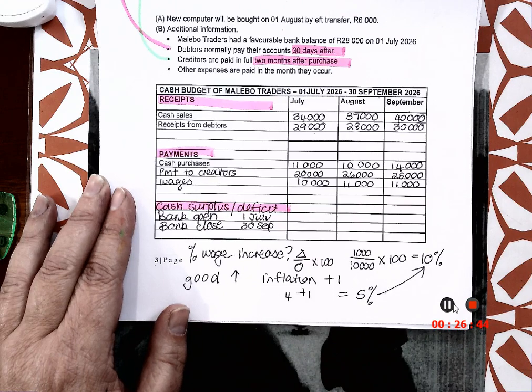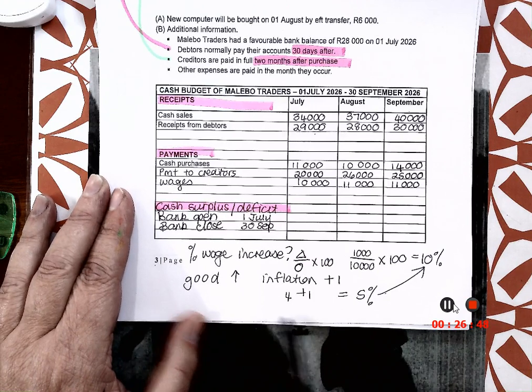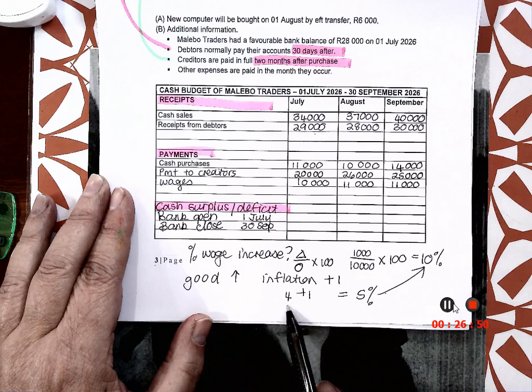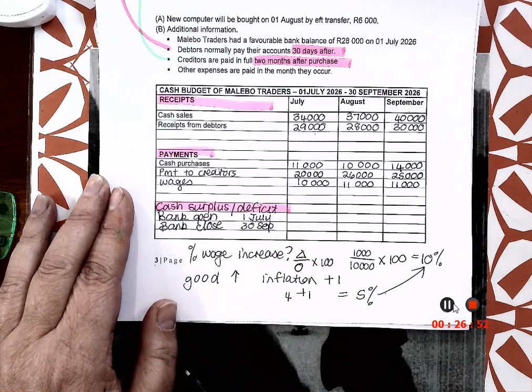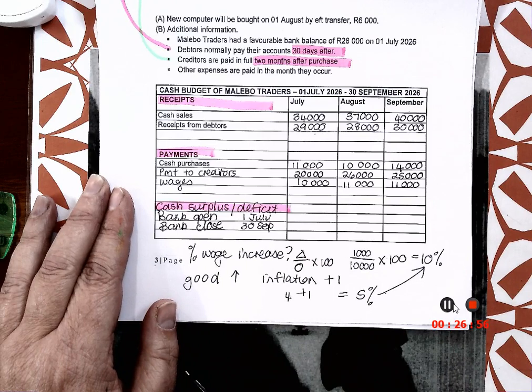So they say, let's give them inflation so they can keep their living standards the same. But if I give them 1% more, they are actually improving the living standard. Okay.